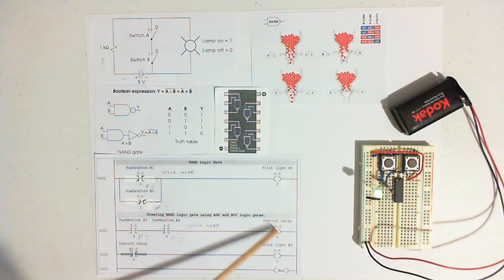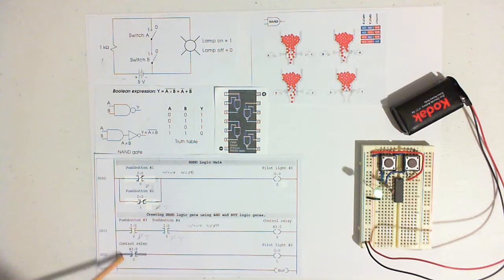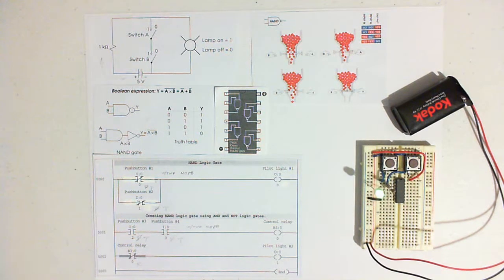It's a bit relay addressed to number 3, turning off this examine if open. Is the contact open? No, the contact is closed now, so this becomes a false statement, turning off the lamp. And that's how to understand a NAND gate system.